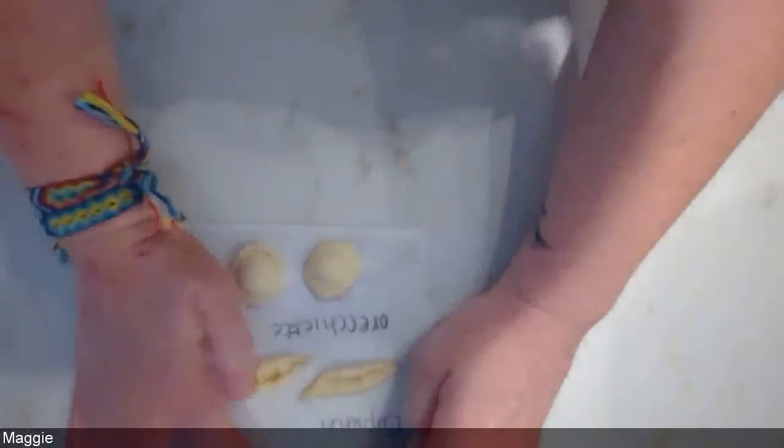Okay. So we are going to make 3 different types of pasta today. What I'm going to show you are a couple different things. I'm going to show you how to make these little shapes. I'm going to show you how to make.